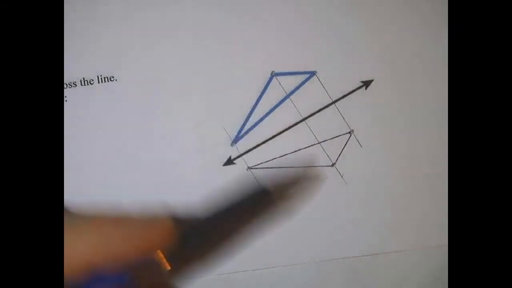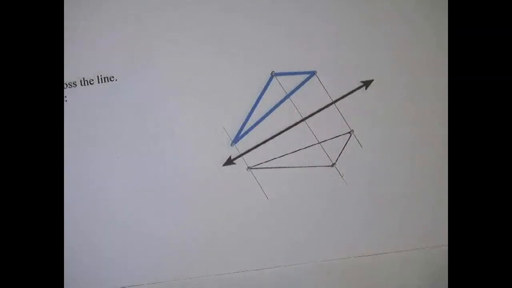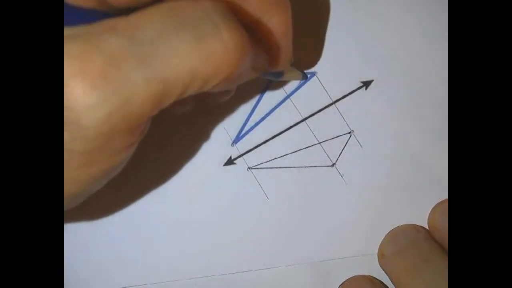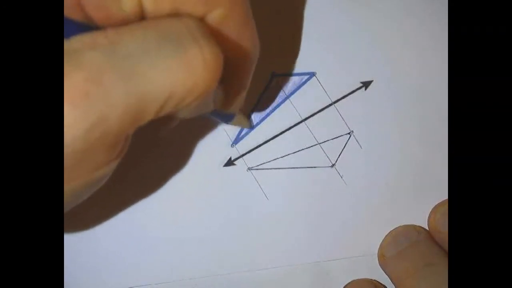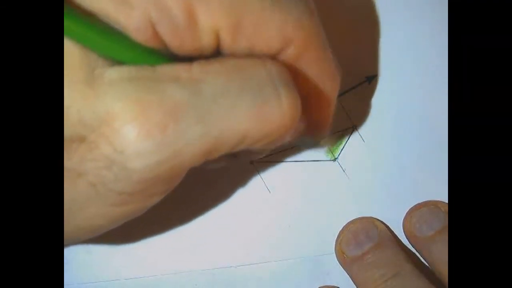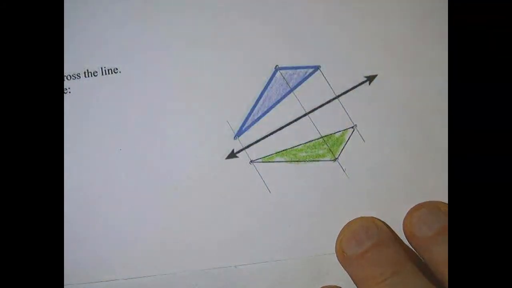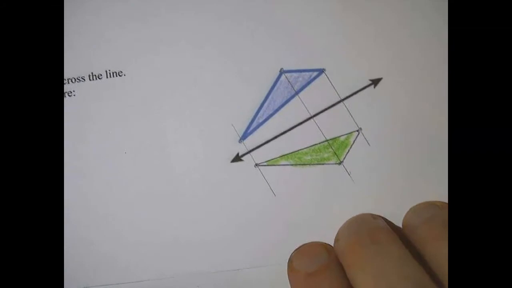I want to see these lines when you're doing reflections. I want to see that you're doing it right. Now I'm going to just make my pre-image in blue, since it's already blue, and my image in green. And I have drawn the reflection.